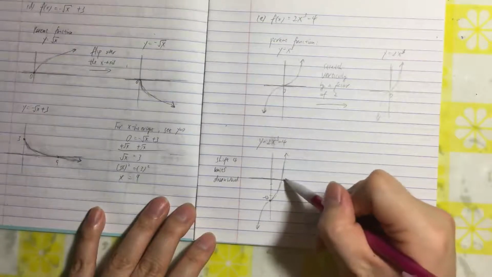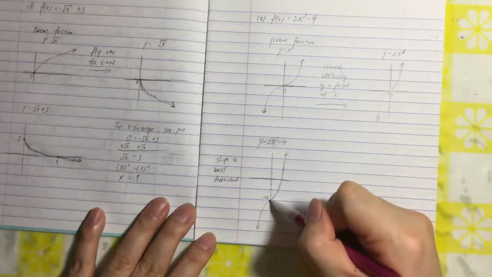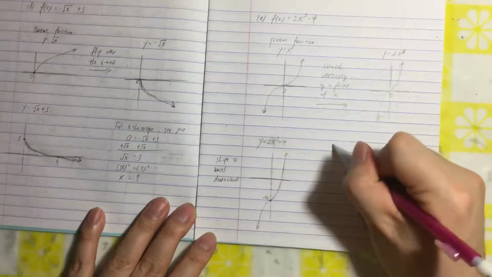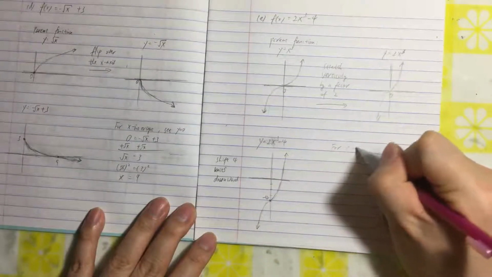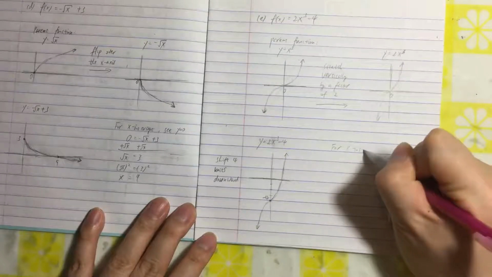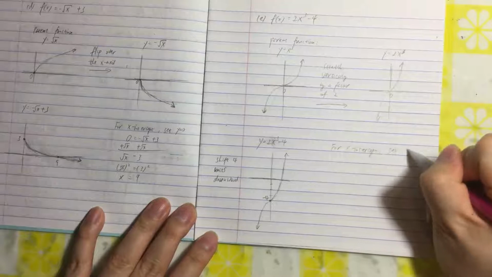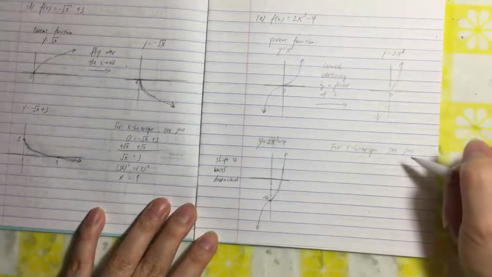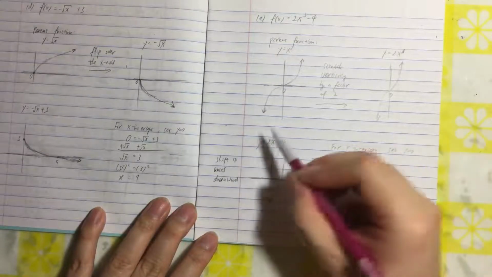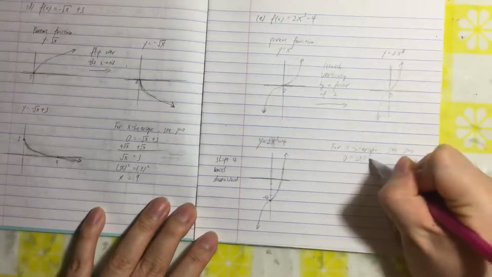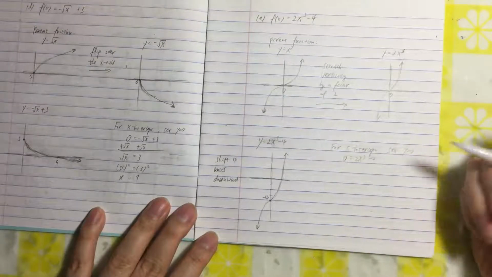What's the x-intercept here? The y-intercept is negative 4. For the x-intercept, we set y equal to 0. So let y equal to 0. I get 0 equal to 2x cubed minus 4. Next, solve the equation for x.